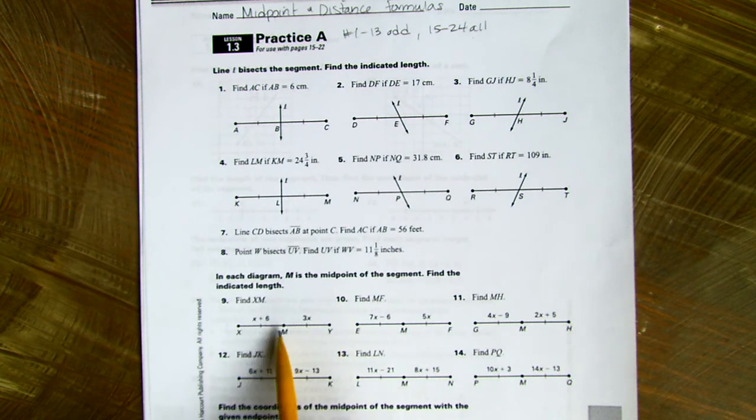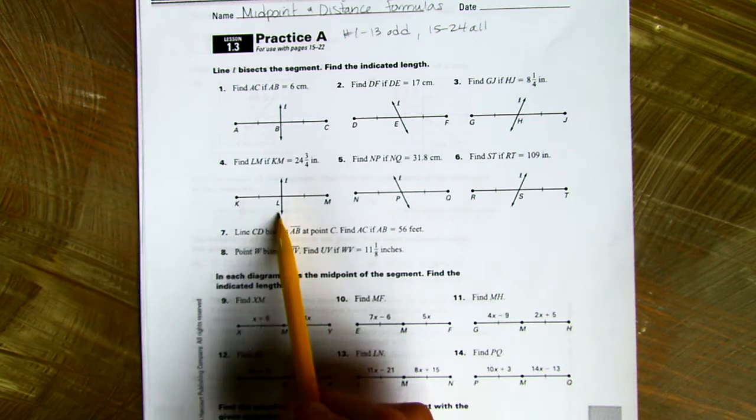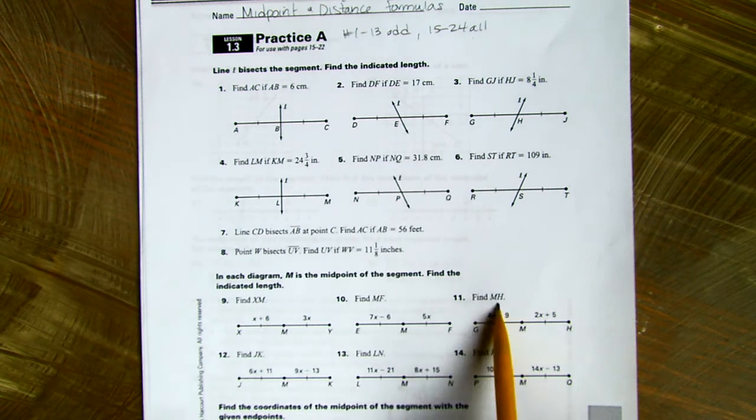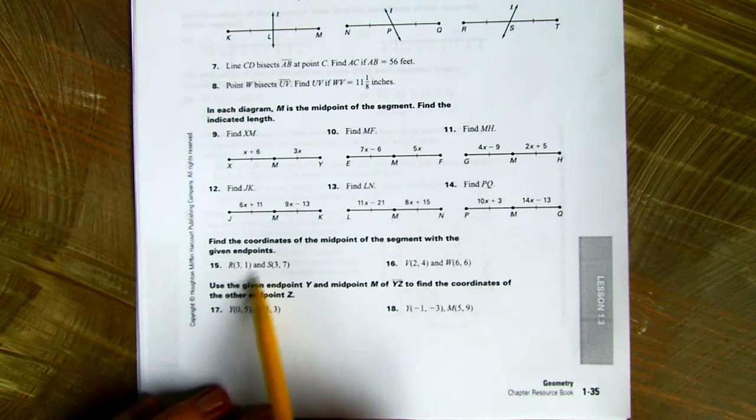In each diagram, M is the midpoint. A line can bisect a segment at its midpoint. A point is a midpoint, halfway between the two. So again, if M is the midpoint, XM has to be equal to MY. That's the definition of midpoint, and you can write a relationship. Solve for X, but remember to find the quantity they're asking for, the length of XM, the length of MH, etc. Here's where things get a little more complicated.